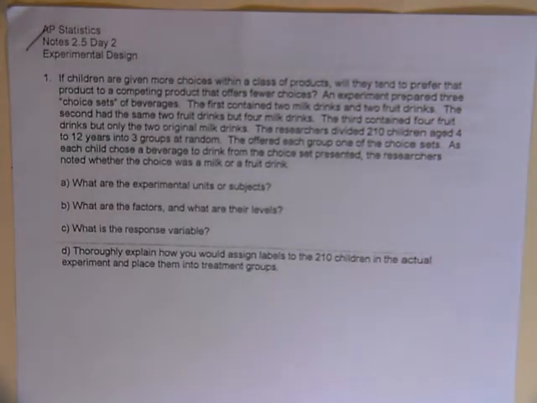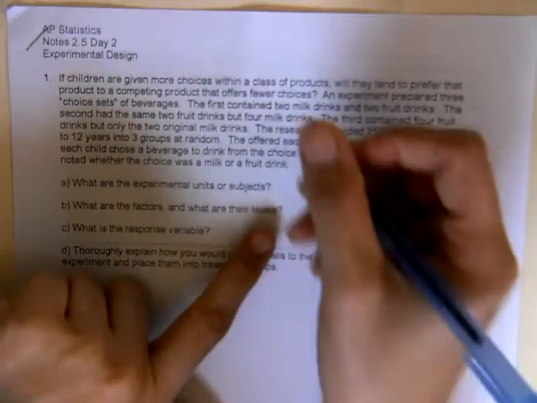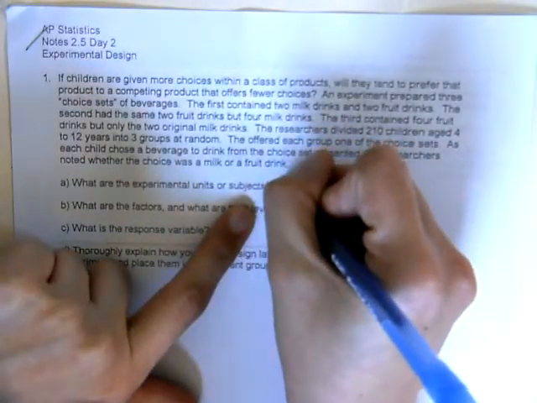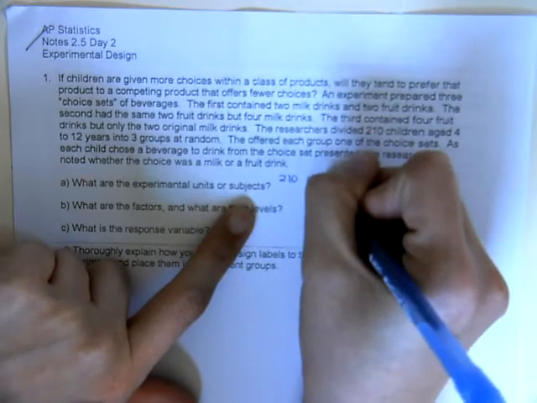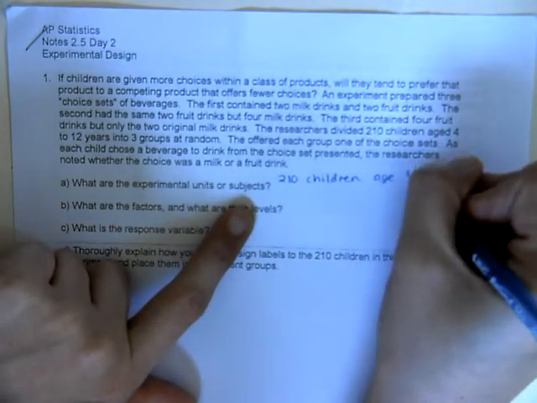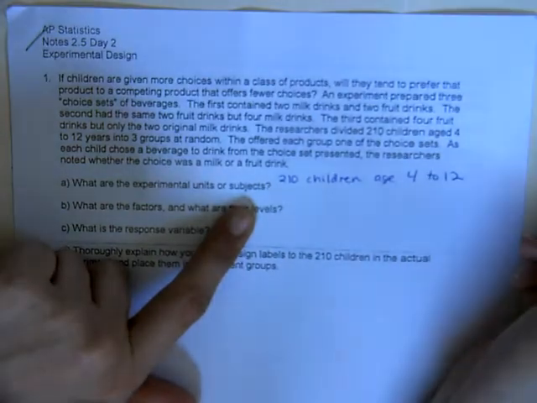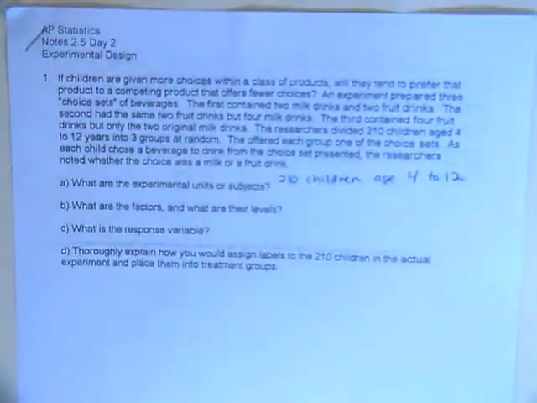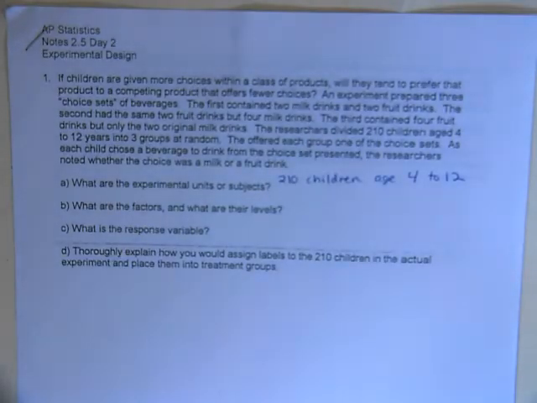So what are the experimental units or the subjects? Be specific, it is the 210 children aged 4 to 12. So you want to be specific. Okay, don't just say people.